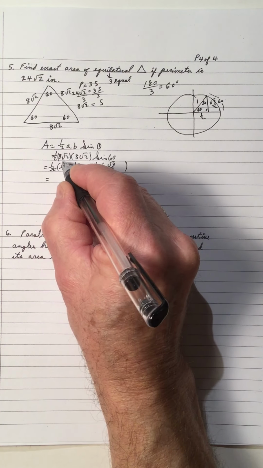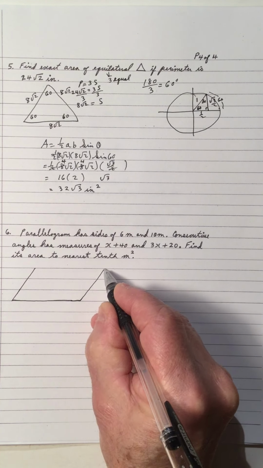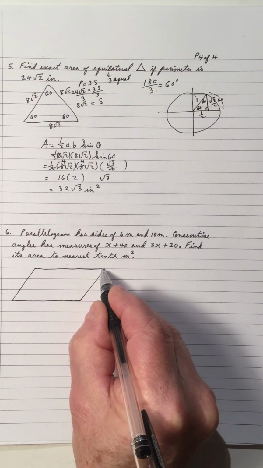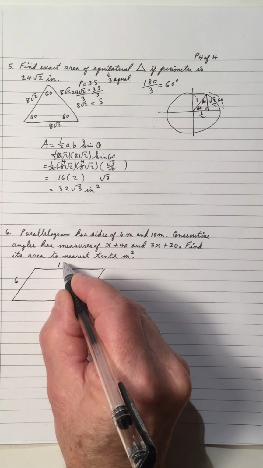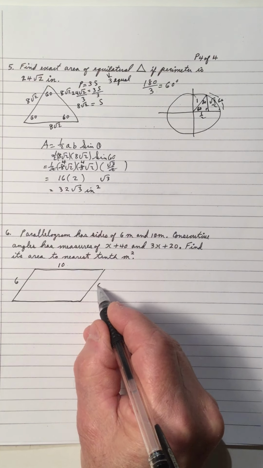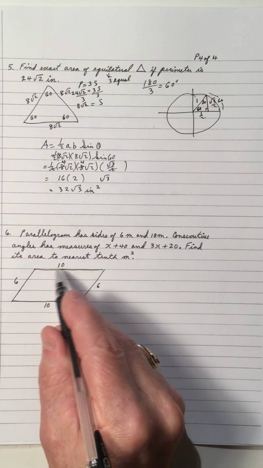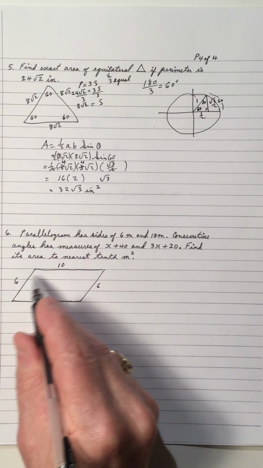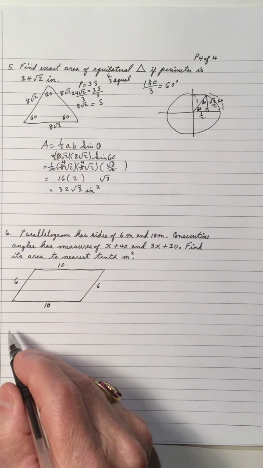So let's draw a parallelogram. A parallelogram is like this. It has opposite sides parallel. So the sides are 6 and 10. It makes no difference if you put 6 and 10 here, because the opposite sides are equal. So these are 10s and these are 6s.